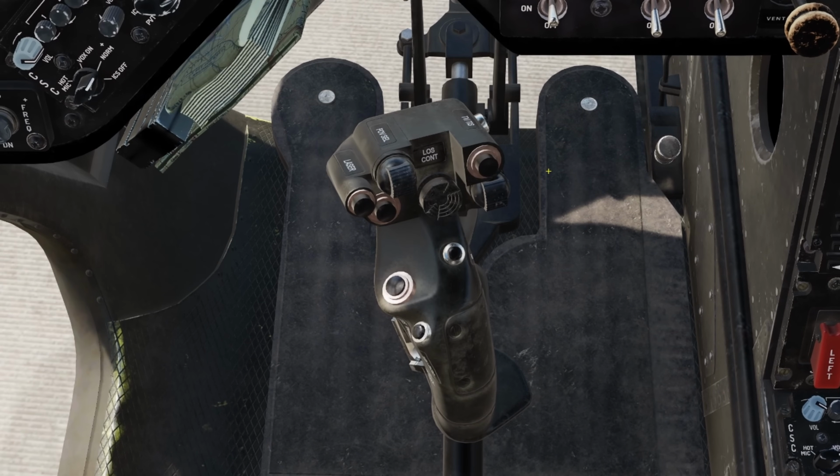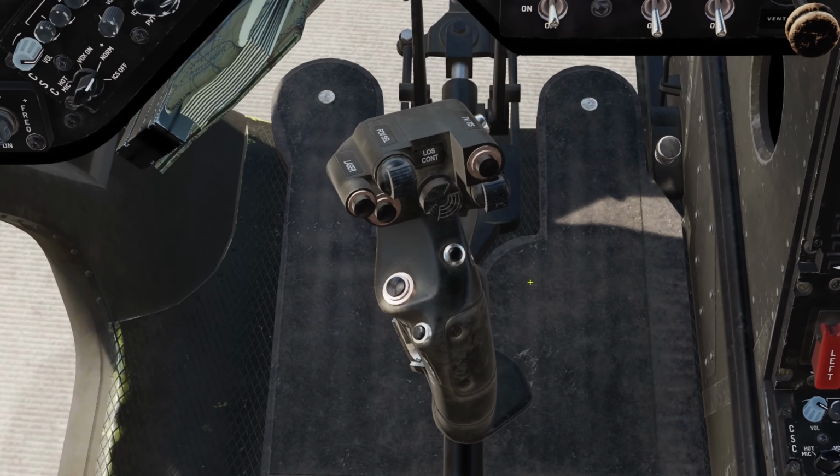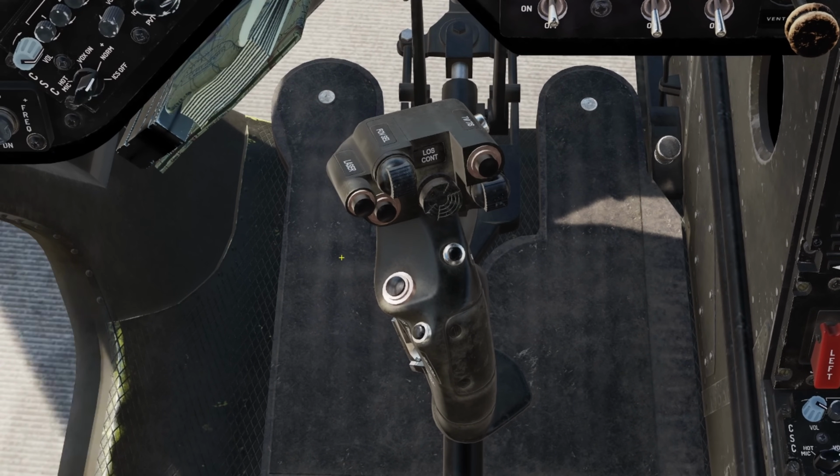All right, so let's jump over and take a look at the Copilot. It's basically the same cyclic setup. It's just configured differently. The buttons are going to do different things. Now, the way that I have things set up, and granted, I have an embarrassment of riches when it comes to hardware. I have a collective, but I also use my throttle for this function.